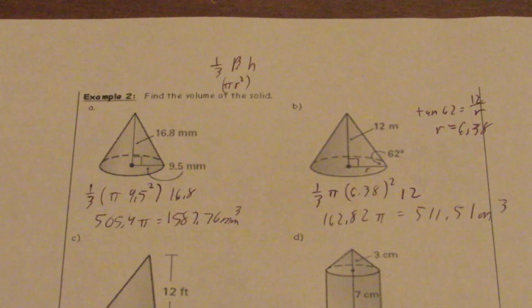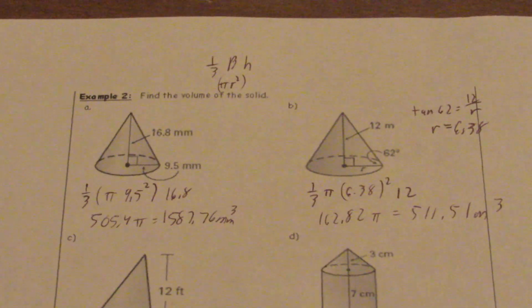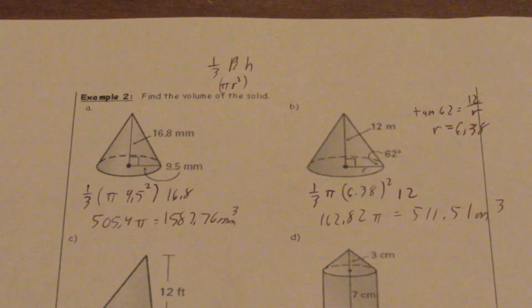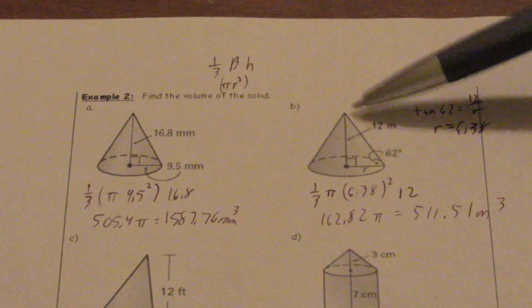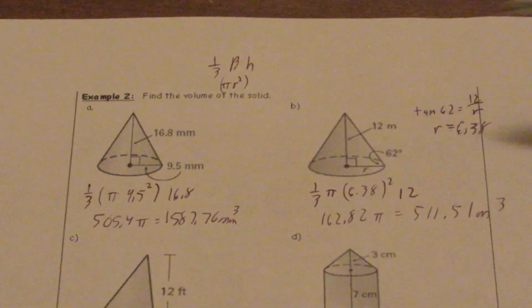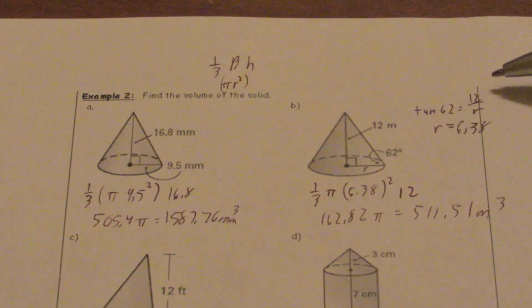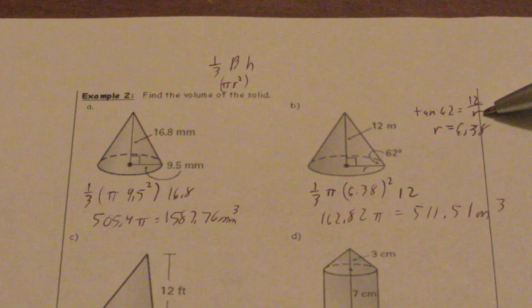B, they decide to make it difficult on us, and they give us 62 degrees and a height and no radius. So here we're back to trig functions. We have our opposite and our adjacent, so we're doing tangent. The tangent of 62 equals 12 over my radius.